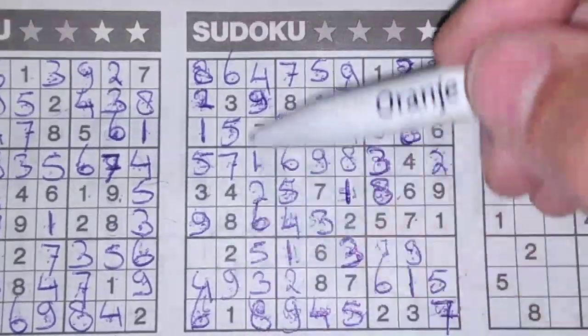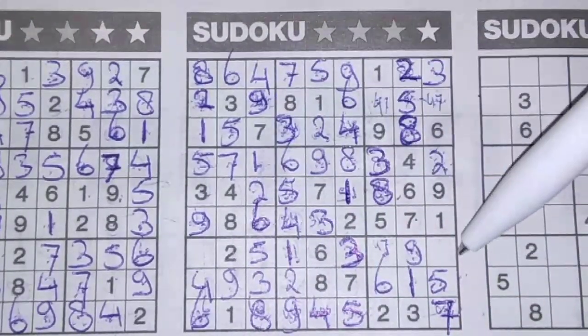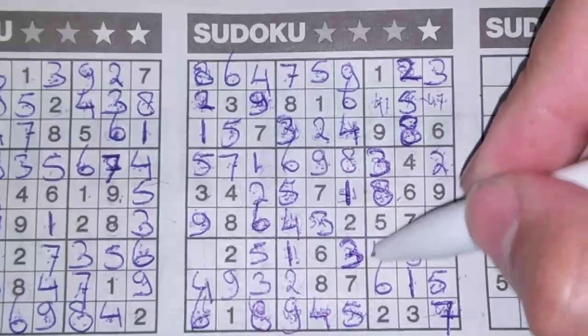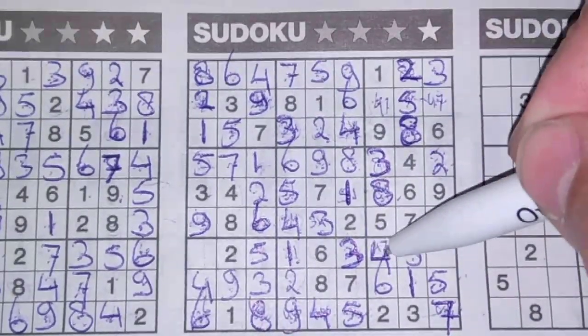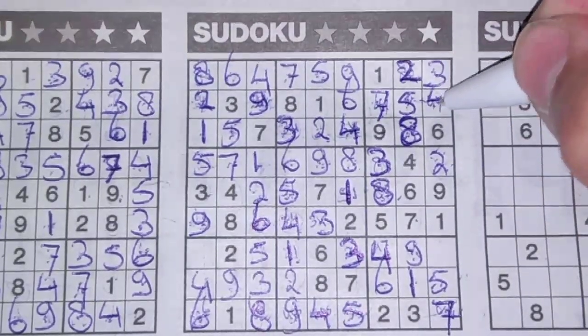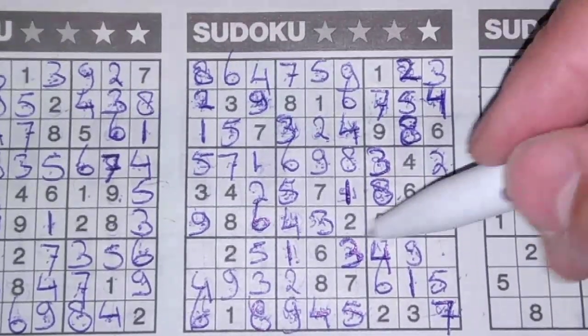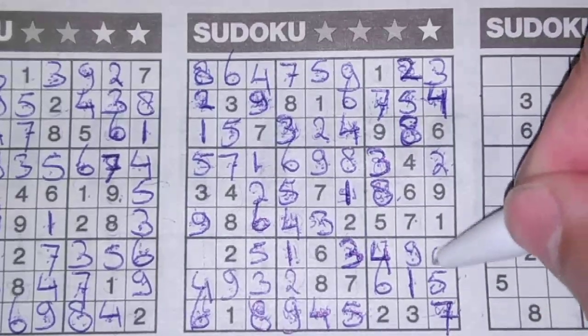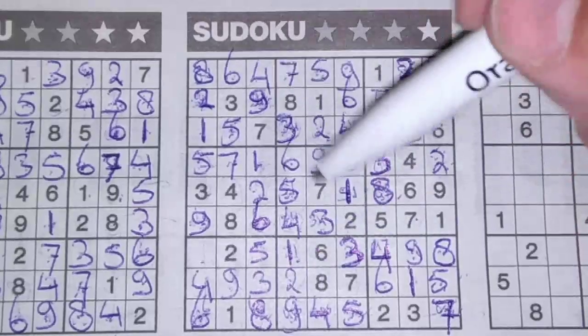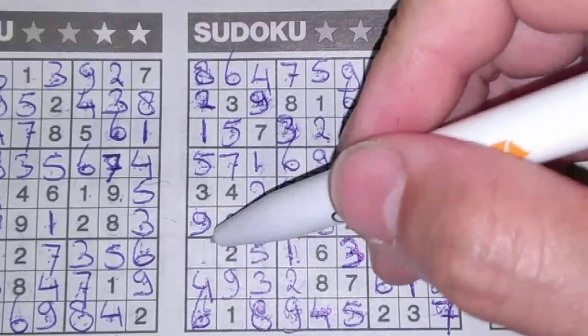Yes, 6, 6, 6. We have a 7 here, so this cannot be a 7. This should be a 4, and this should be a 7, and this should be a 4. 1 number left in this big square for the number 8. And the final number of this big square for the number 7.